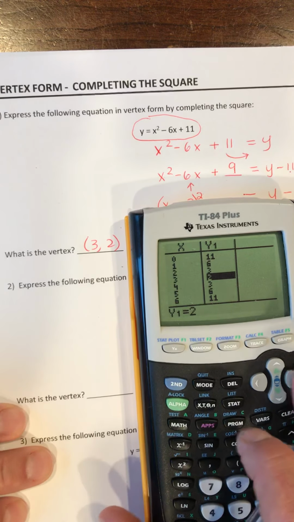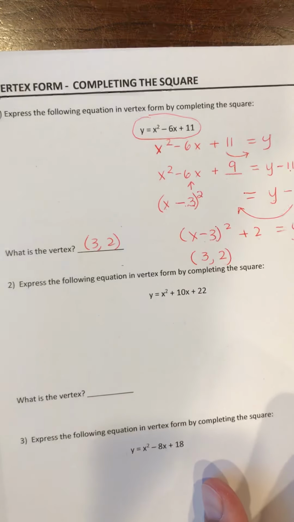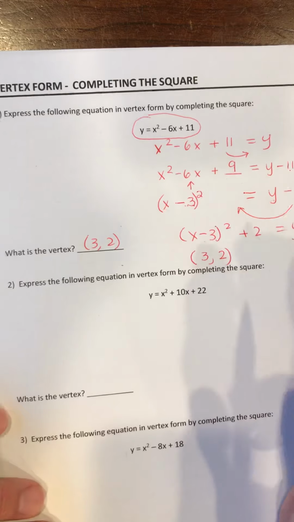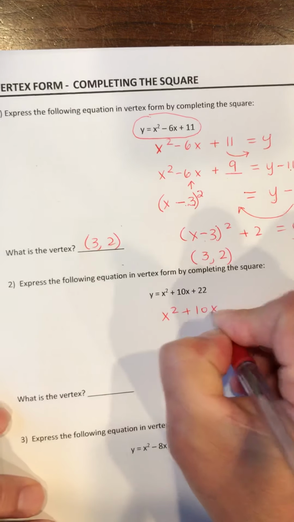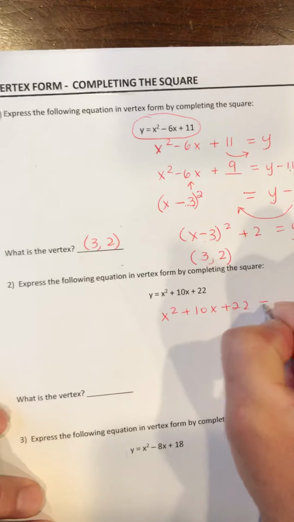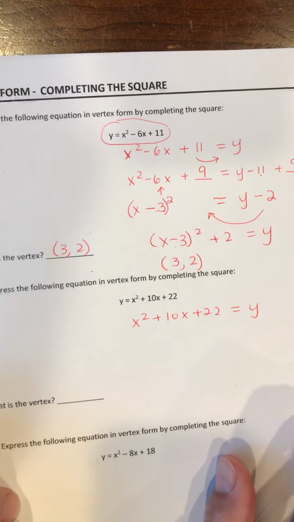Let me do another example or two so you can see it. Again, I'm going to take my equation, x squared plus 10x plus 22, and I'm going to swing that y to the other side.